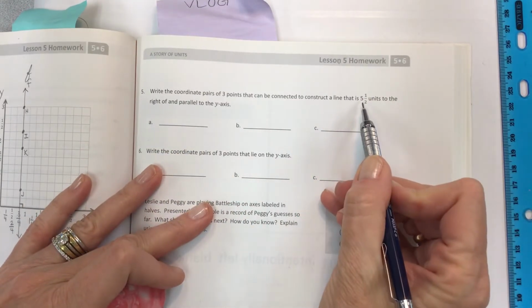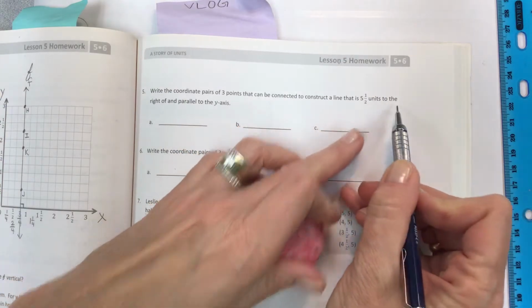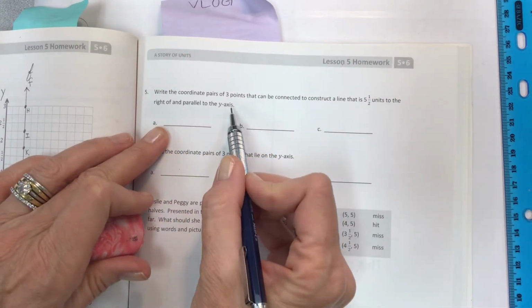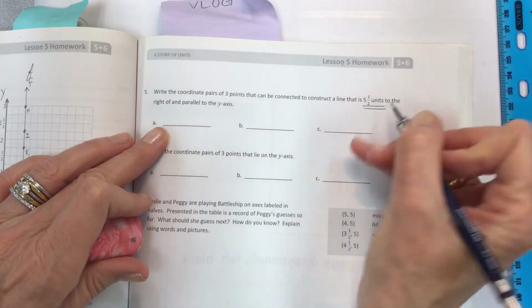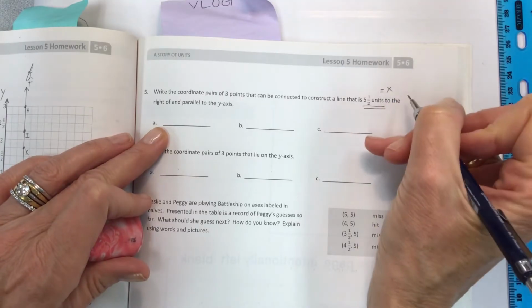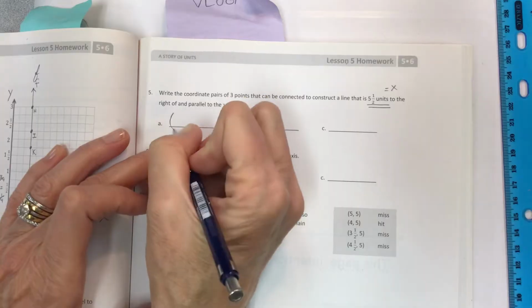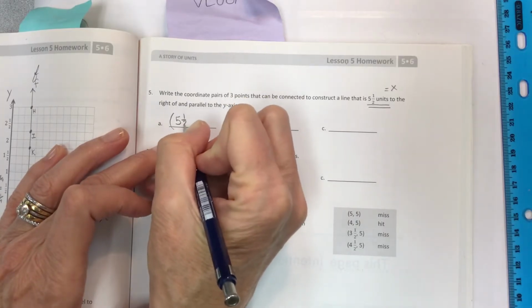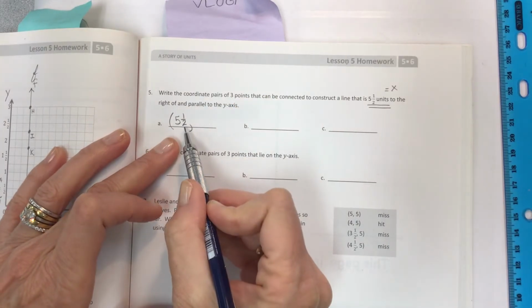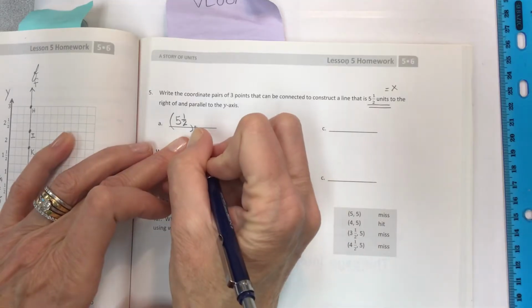If it says right here that it's 5.5 units to the right of y, then 5.5 units is your x value. So what you want to do for your coordinate pairs is write the x value at 5.5, and then any number will work here.